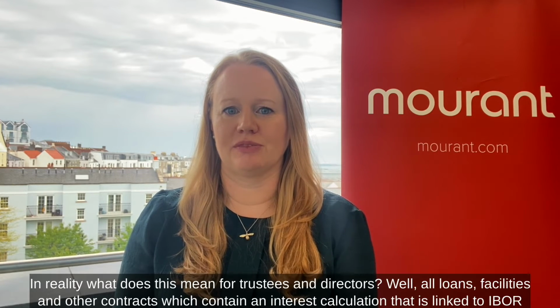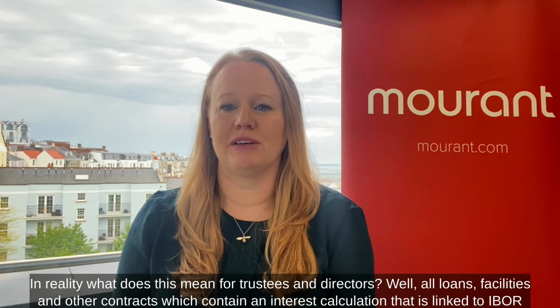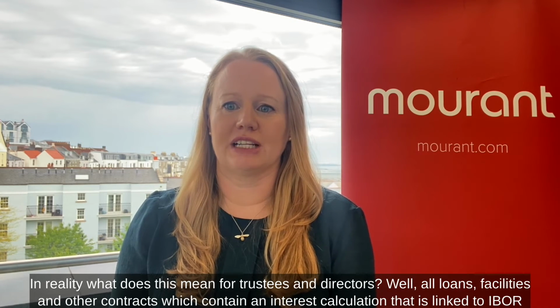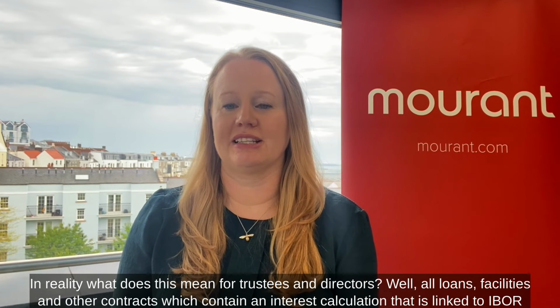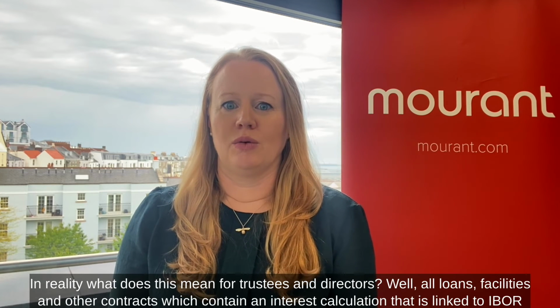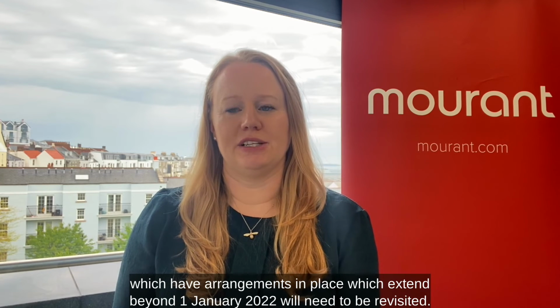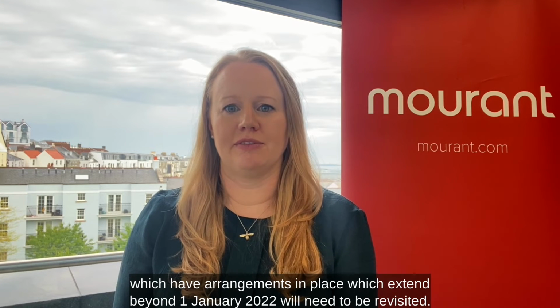On the 5th of March 2021, regulators and industry groups provided greater clarity around LIBOR being phased out and transitioning to a risk-free rate, such as the standard overnight financing rate or the sterling overnight index average. In reality, what does this mean for trustees and directors? Well, all loans, facilities and other contracts which contain an interest calculation that is linked to an IBOR rate, which has an arrangement which stays in place beyond the 1st of January 2022, will need to be revisited.